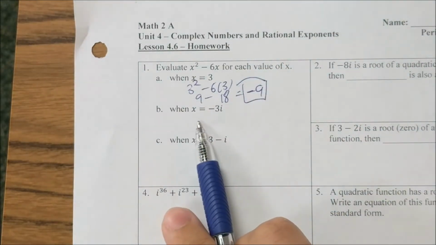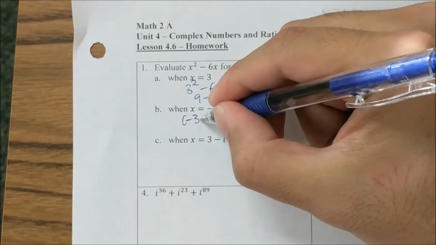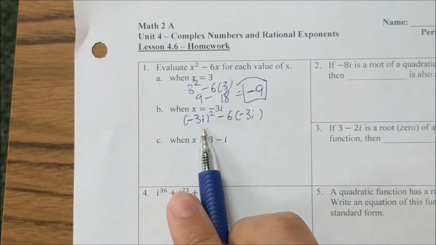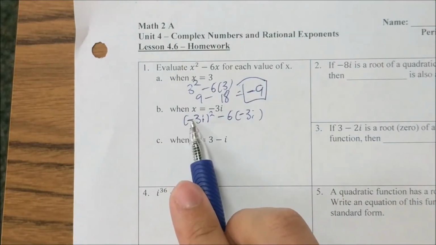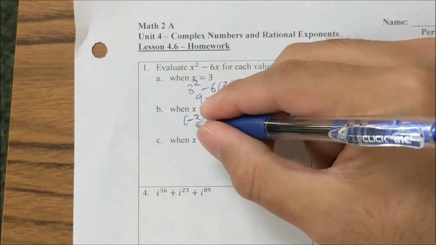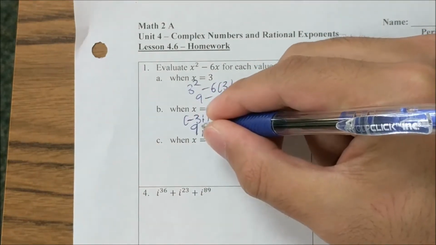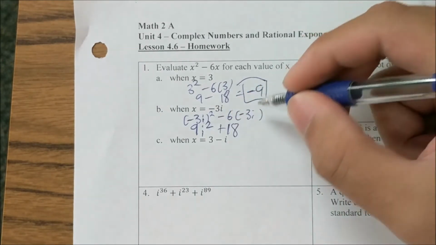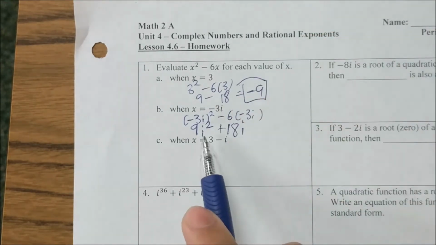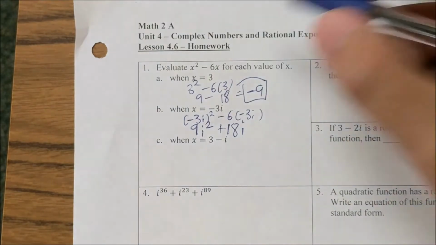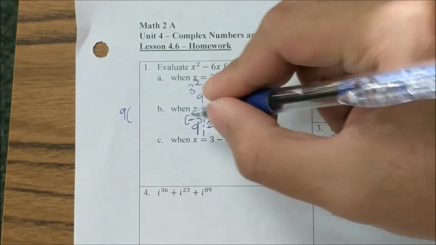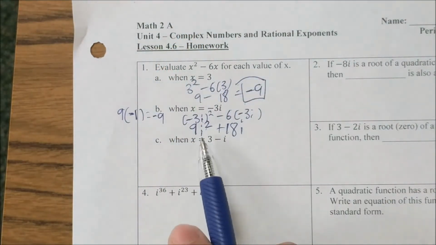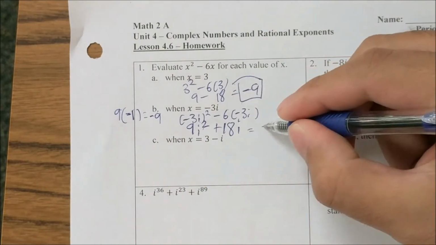Okay, when x is negative 3i, negative 3i times itself. Negative 3 squared is positive 9. i squared is i squared. And then over here, negative 6 times negative 3 is positive 18, and then still have the i. So remember that i squared is negative 1. So 9 times i squared becomes 9 times negative 1, which is negative 9. So this part becomes negative 9.